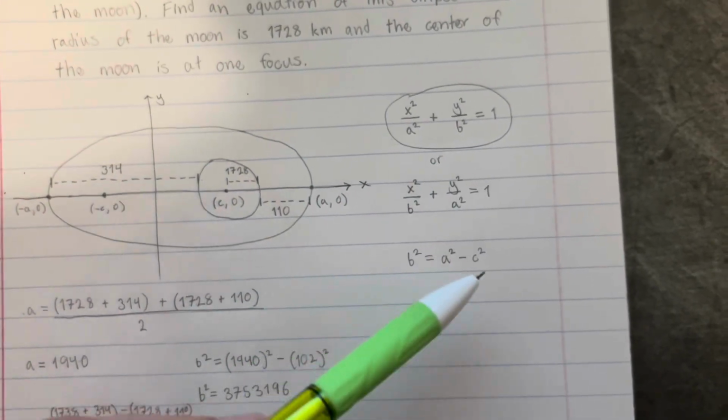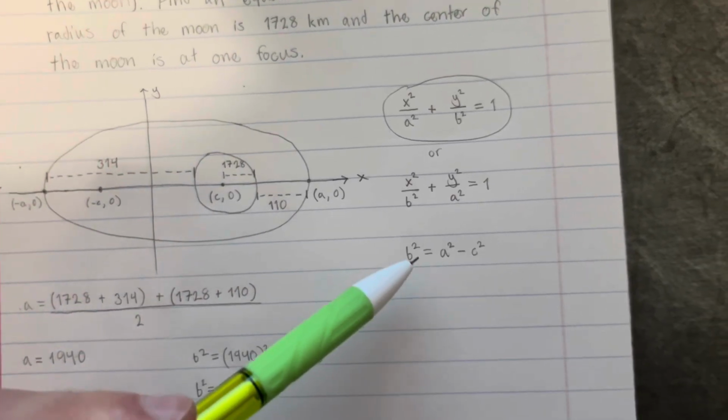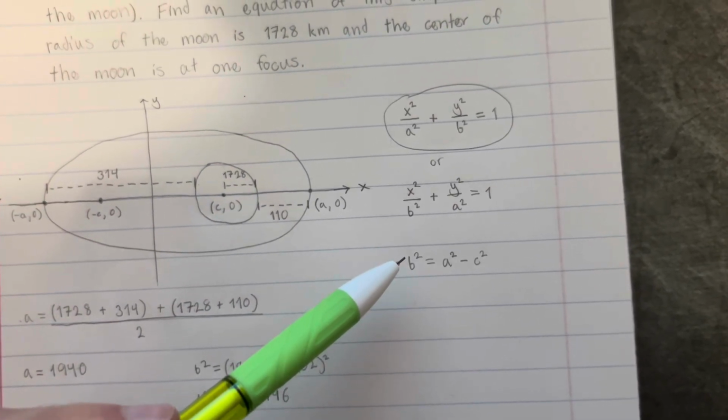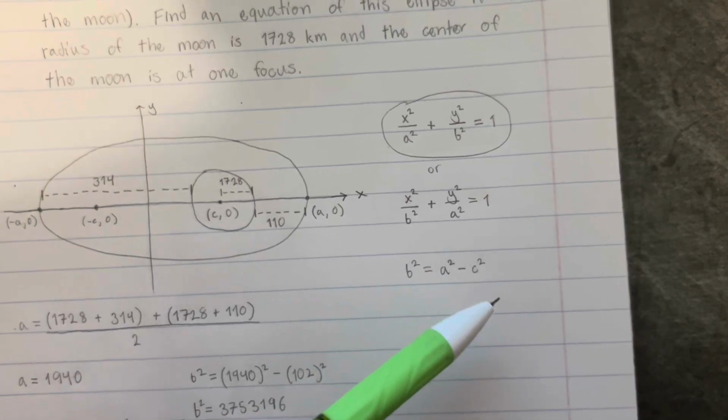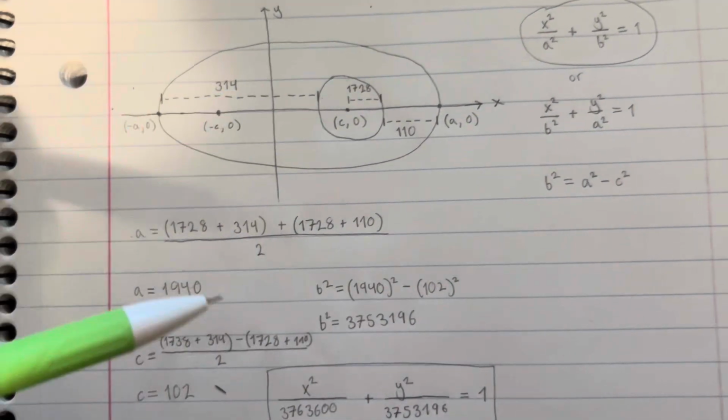And then the last thing we need is the equation to find b, since we only have a and c so far. And the textbook gives us b squared equals a squared minus c squared. So now we have everything to try and find our equation.